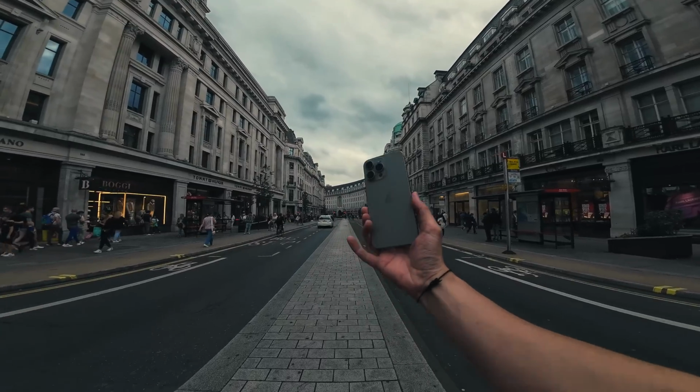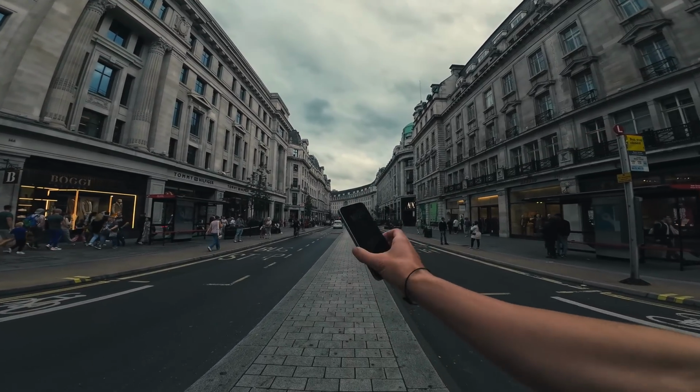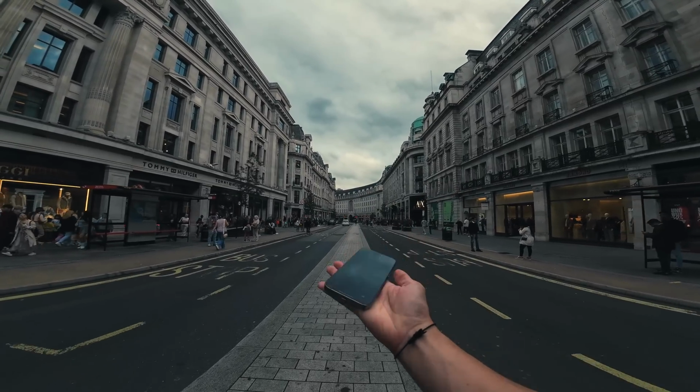Today we are out with the iPhone 15 Pro Max, taking some street photography throughout the day.